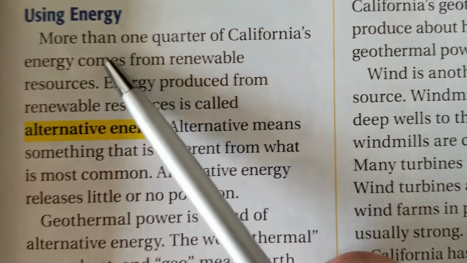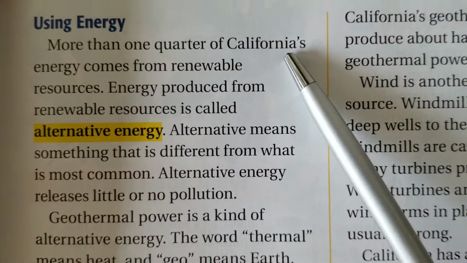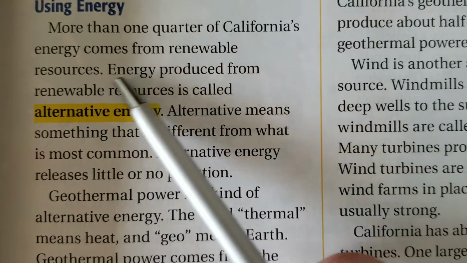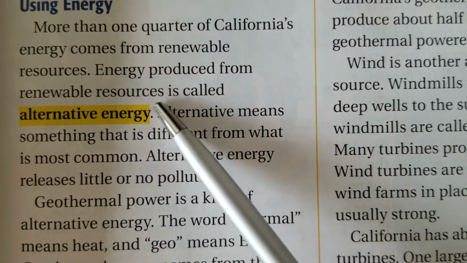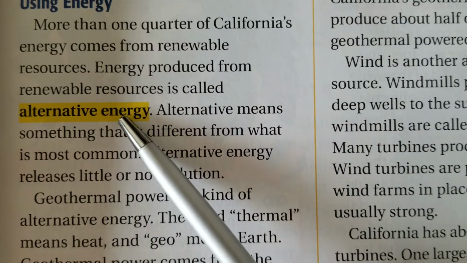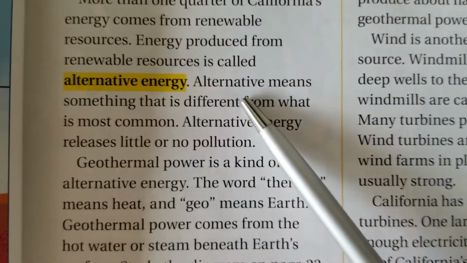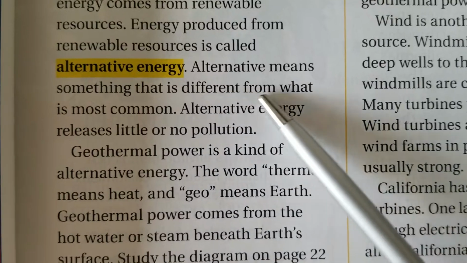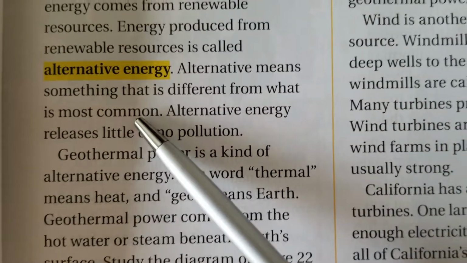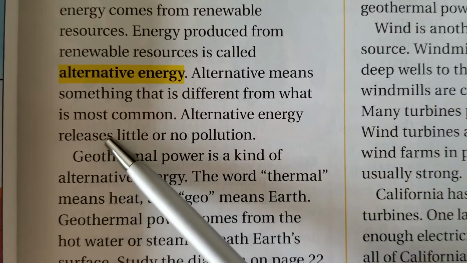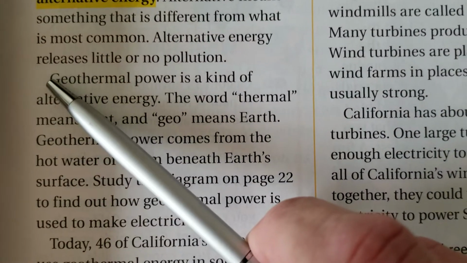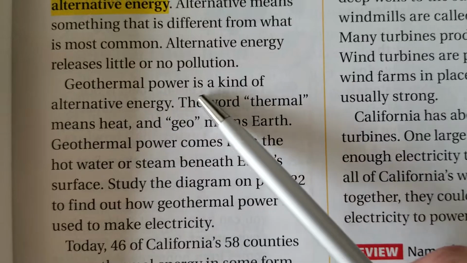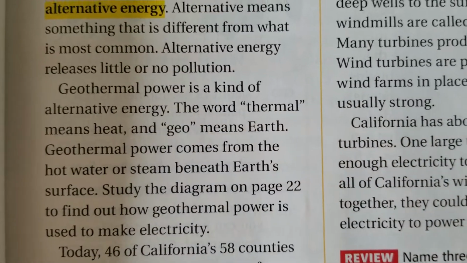Using energy. More than 1/4 of California's energy comes from renewable resources. Energy produced from renewable resources is called alternative energy. Alternative means something that is different from what is most common. Alternative energy releases little or no pollution. Next paragraph. Geothermal power is a kind of alternative energy.